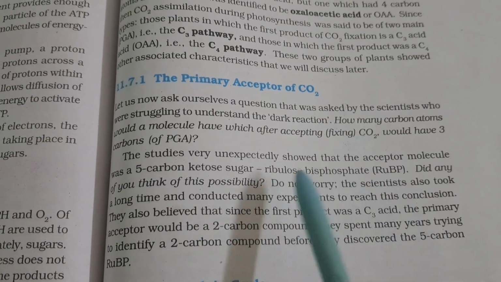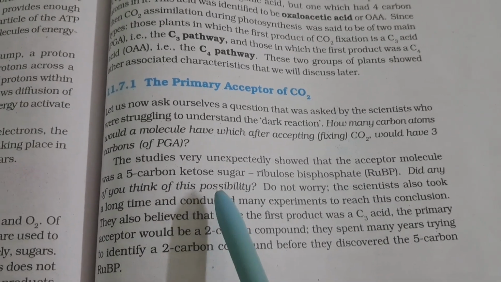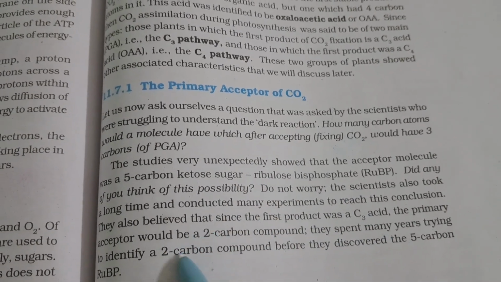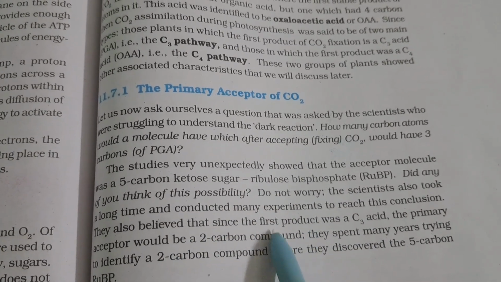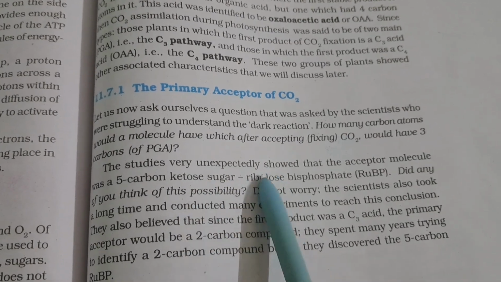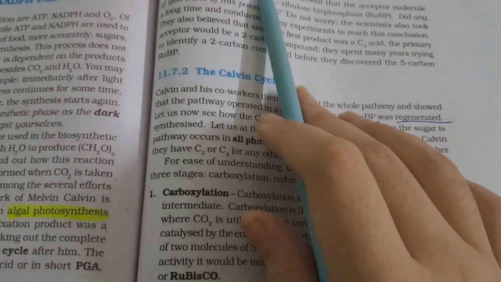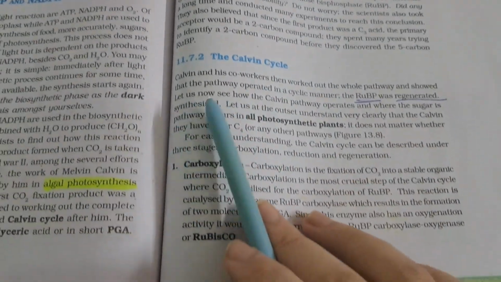So RuBP is a 5-carbon ketose sugar, and that is all mentioned here. This is what they believed, but actually, unexpectedly, something different came out. So this is all about this. You will read it on your own and you will understand, as I have already explained everything.